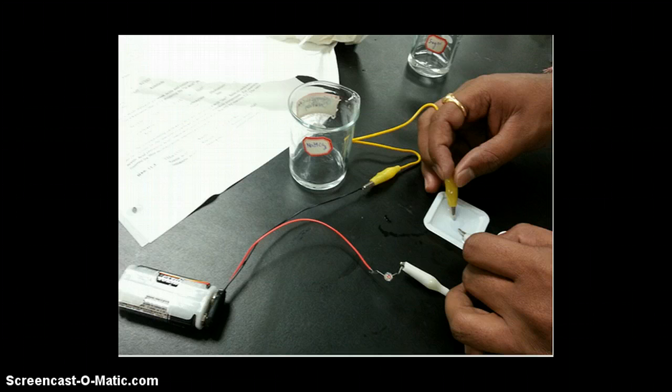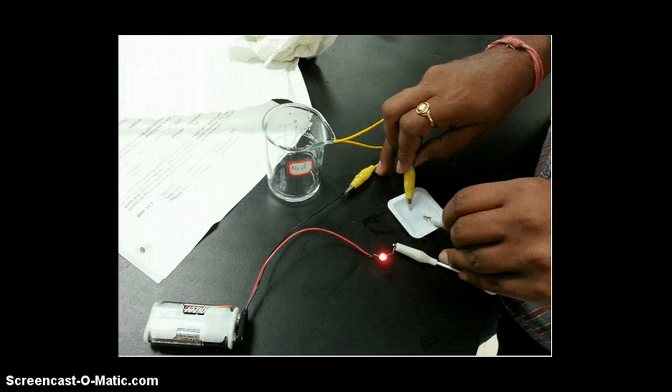Now we did the same process with sodium bicarbonate solution, that is baking soda. Now we took sodium chloride solution, that is table salt, and tested the conductivity, where we can observe the LED lights, which means sodium chloride solution conducts electricity and is a good electrolyte.